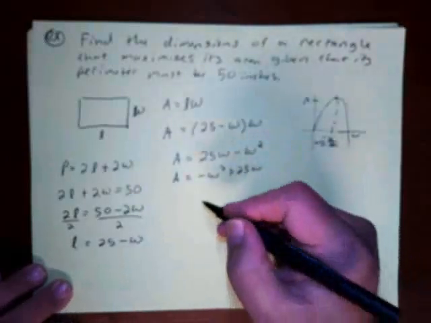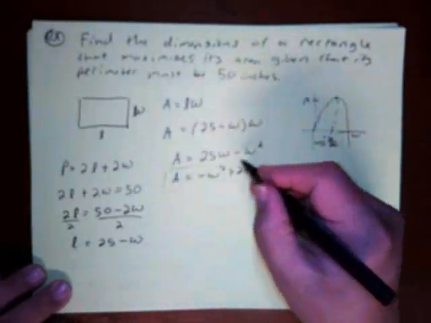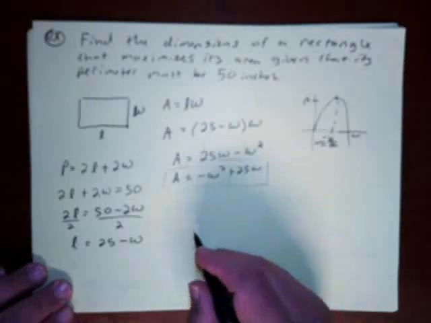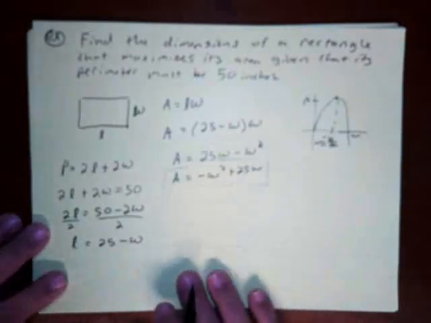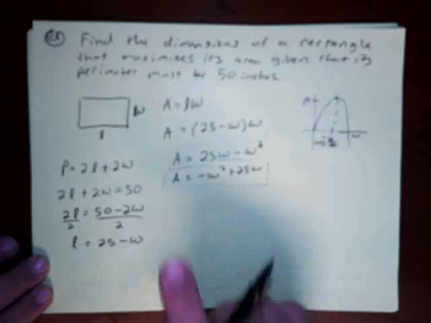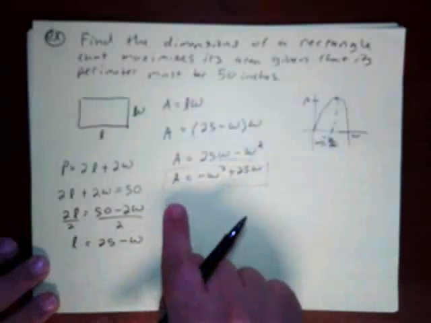But what I'm going to do is go ahead and use calculus. We're going to maximize this by taking the derivative here and setting the derivative equal to 0. But also let me define an interval here.